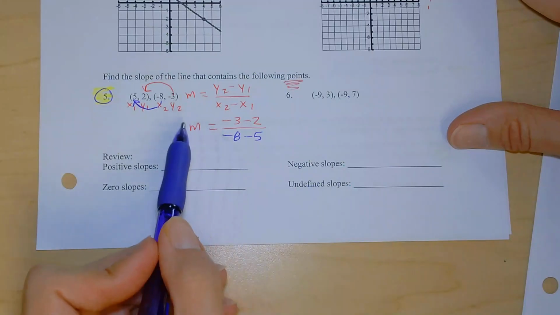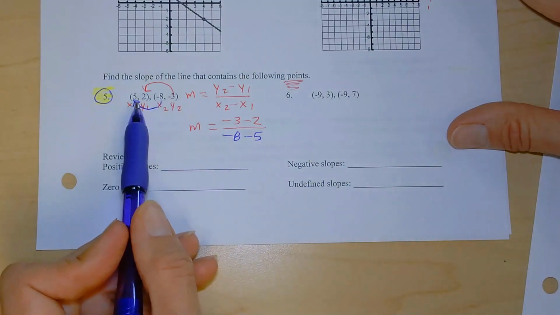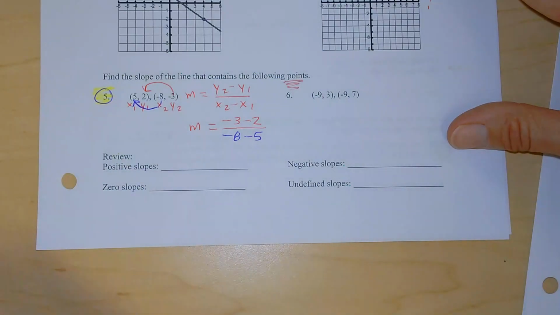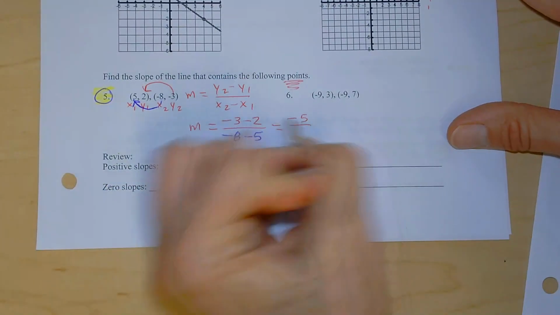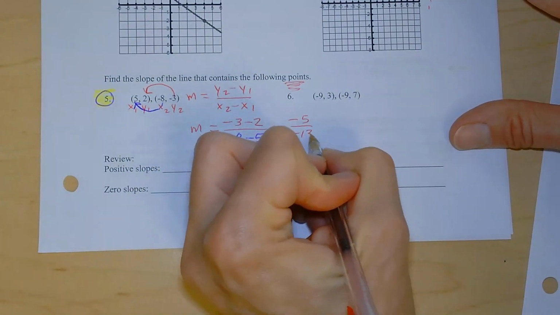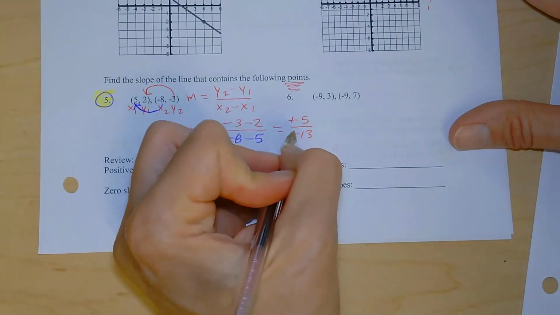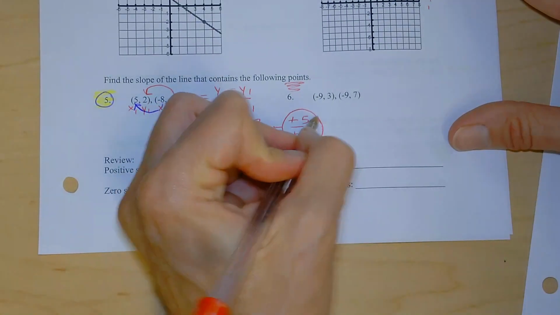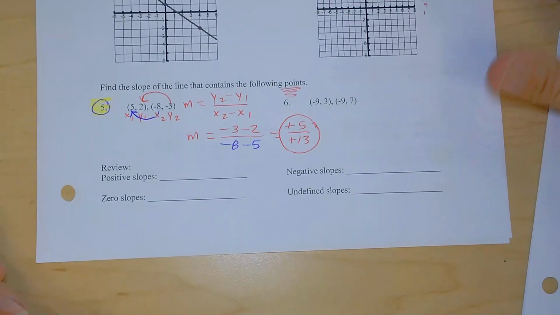So keep in mind that you can't go like back point minus first point and then on the bottom switch and do first point minus back point. That's not going to work. It's got to be in the same order. Okay, so now we are going to simplify this. This is negative 5. This is negative 13. And if you remember, a negative over negative turns positive, so you're going to switch both signs. And that is your slope, and that's as far as you can reduce. So that means this line went up 5 and forward 13. Up 5 and forward 13.